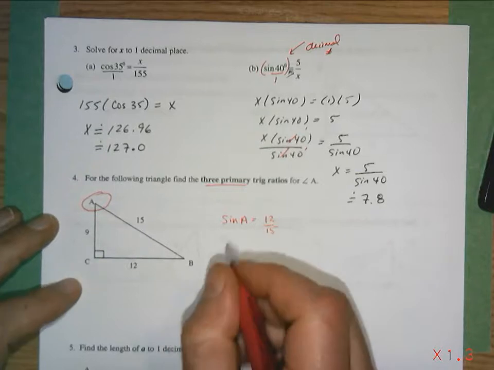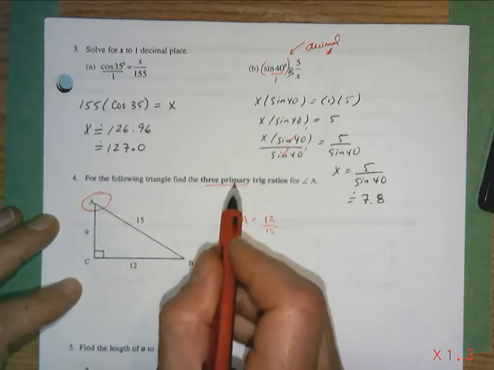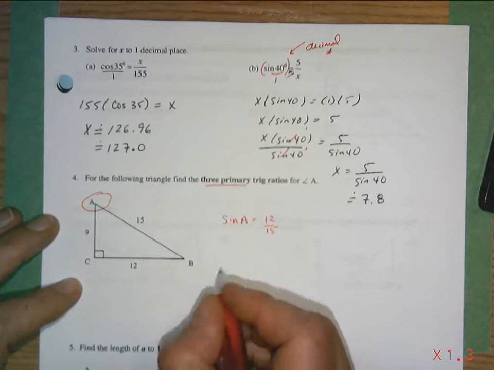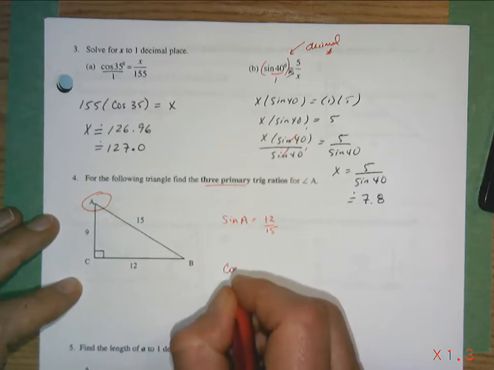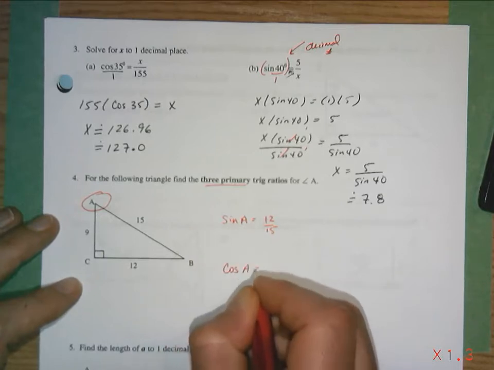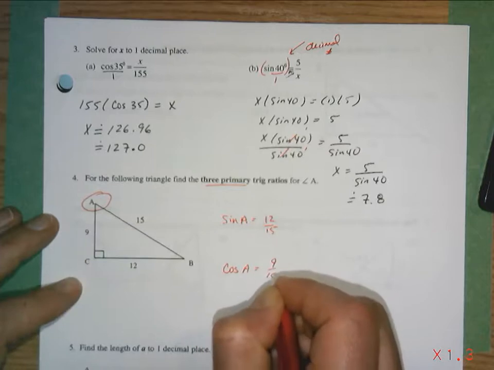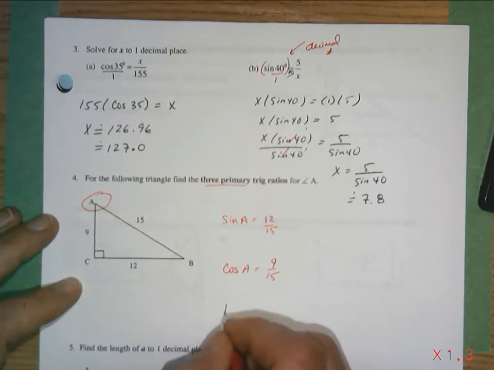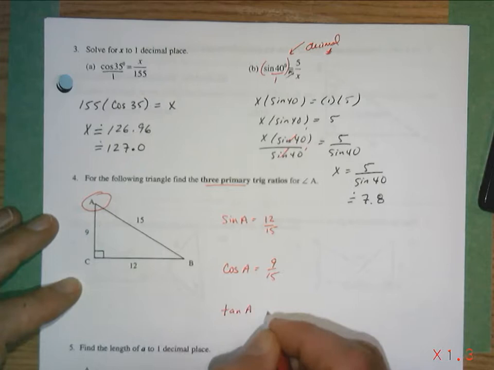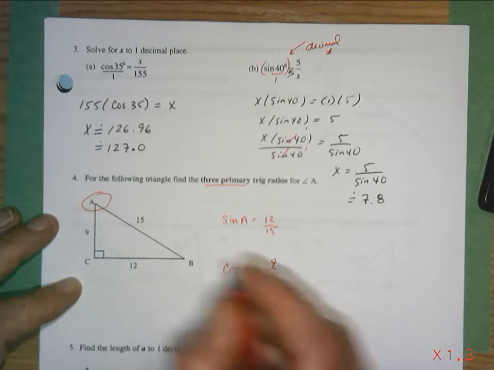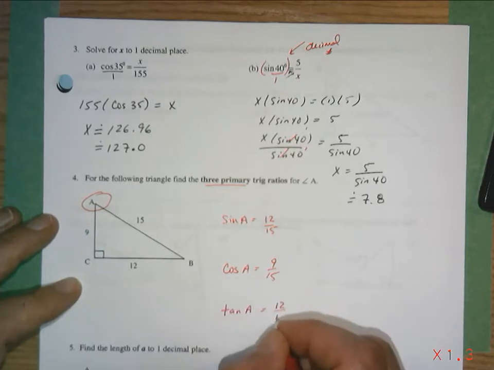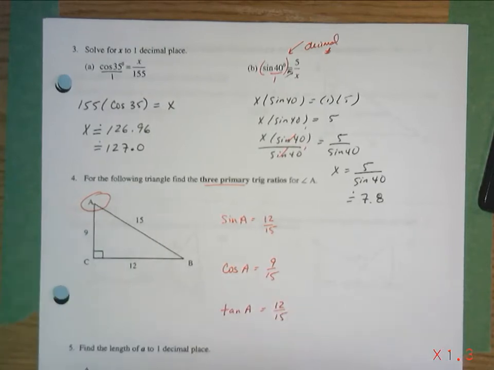They're going to want all 3 primary trig ratios. That's only one of them. Here's the other ones. Cos of A is going to be adjacent over hypotenuse. And finally, tangent of A is going to be opposite over hypotenuse. Now there's nothing wrong with these answers. The only problem is they're not in lowest terms.